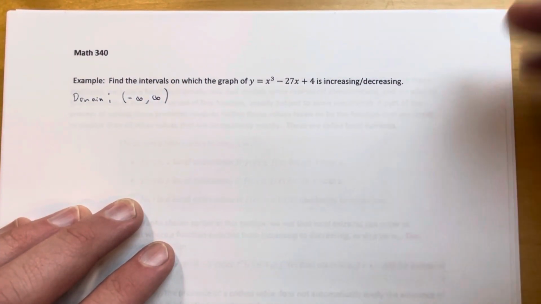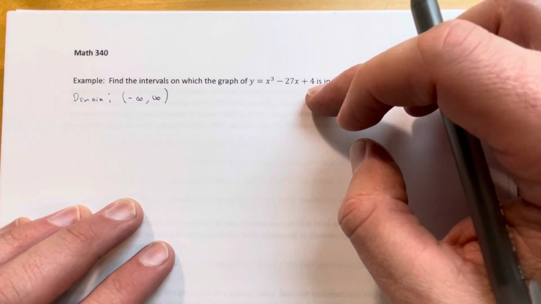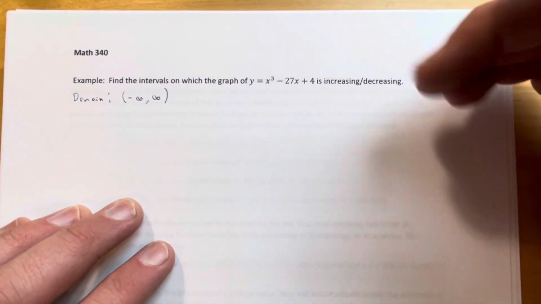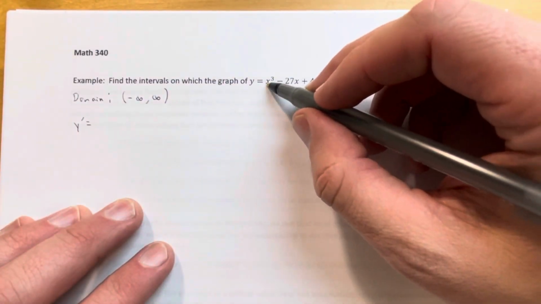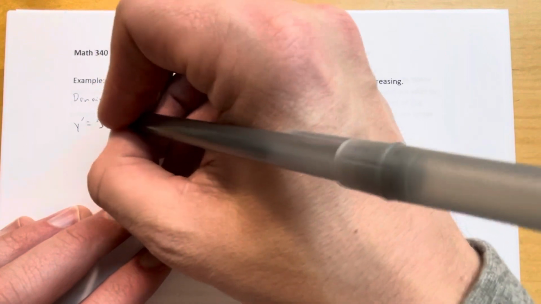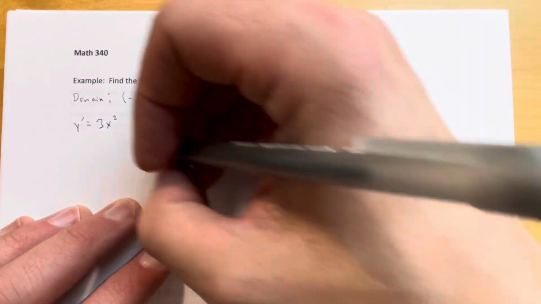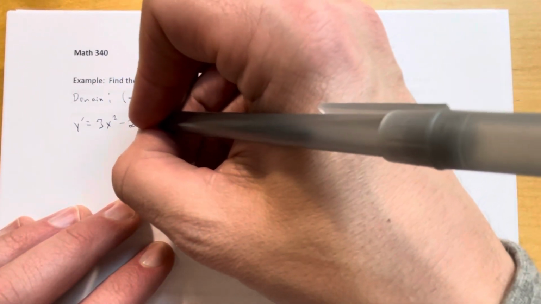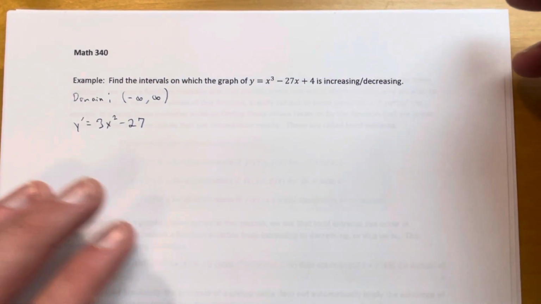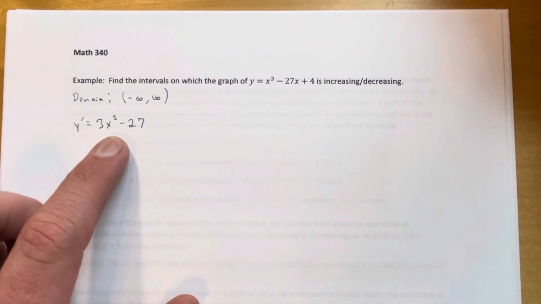The second step is to find the partition numbers of this thing. So in order to find the partition numbers, I need to first find the derivative. That's going to be y prime. And the derivative is easy to find. That gives me 3x squared minus 27. Okay? And I want to find anywhere where this derivative either equals 0 or fails to exist.